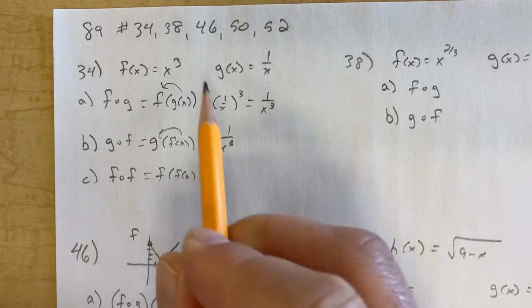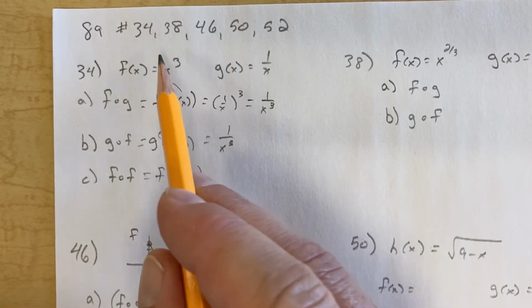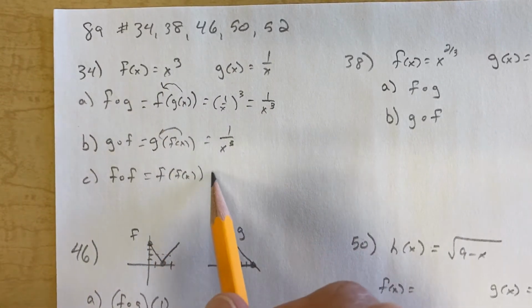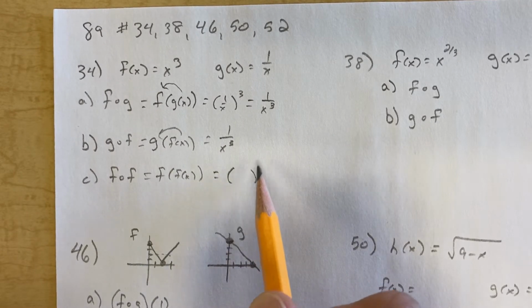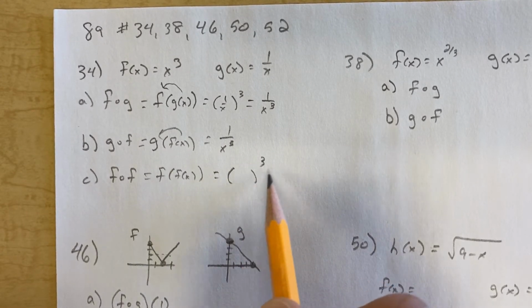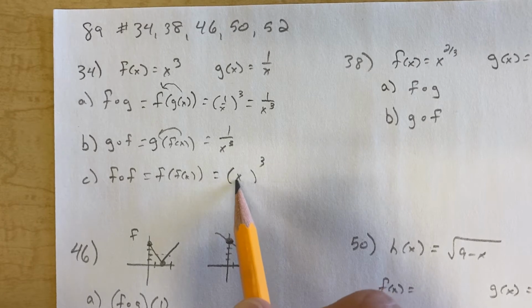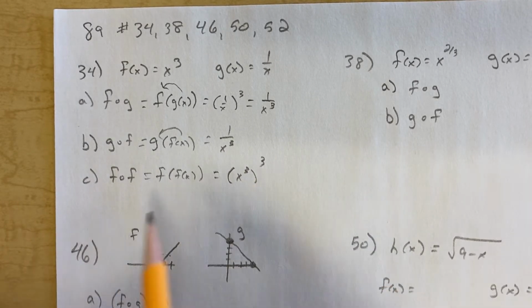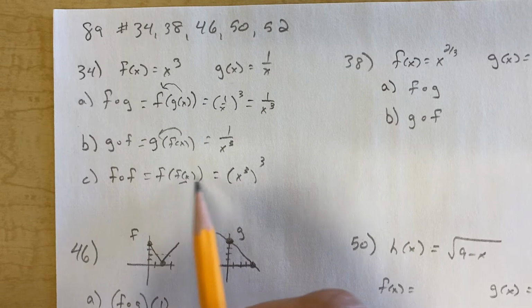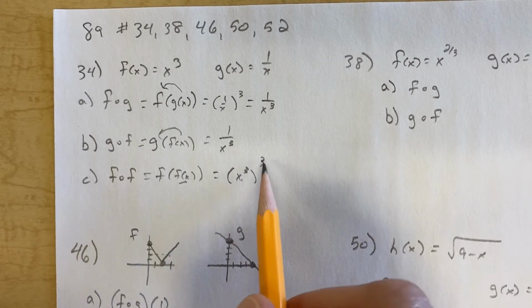And then f of f of x means we're going to take the f function, put it right back into itself. We're going to take x cubed and put it into this x cubed. So if you kind of think like, here's the f function, x cubed. What's going inside for x is the f function. So here's the inner f of x, x cubed, and then the outer one is this out here.